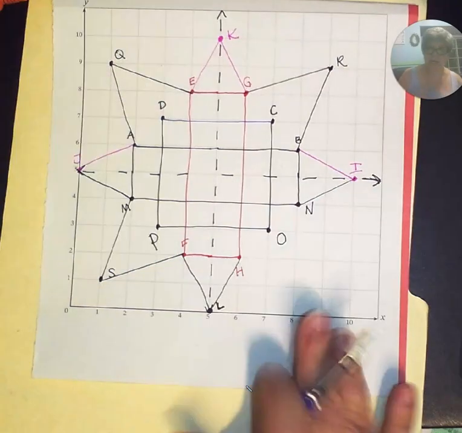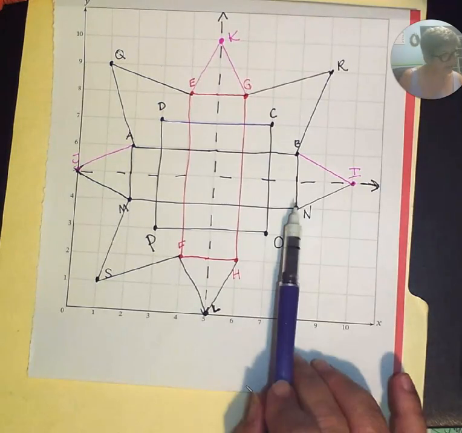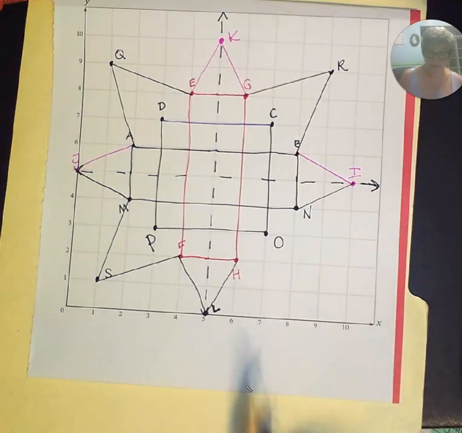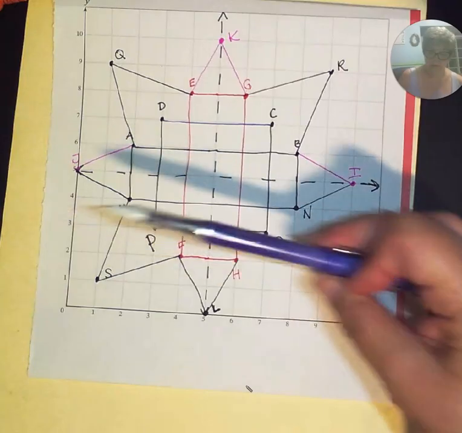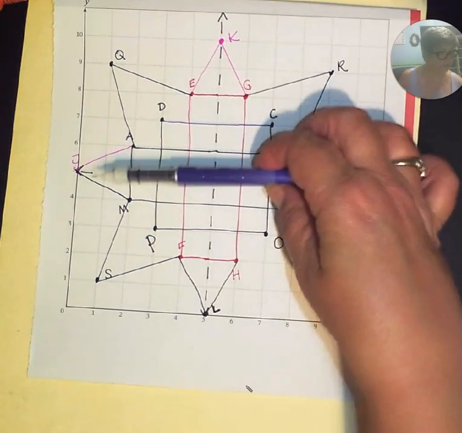Okay. And then T, so that angle NTH, I can see it here, is symmetric with both of those lines of symmetry. It's going to be symmetric with both of those.